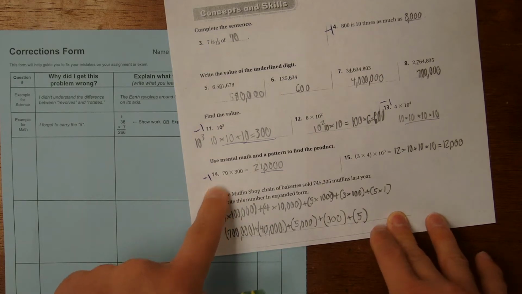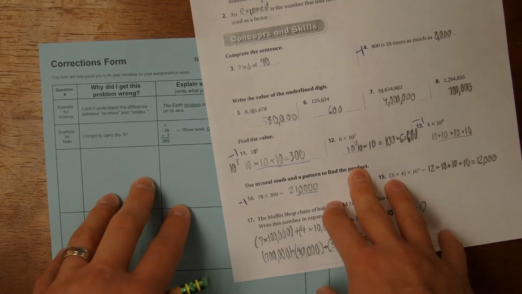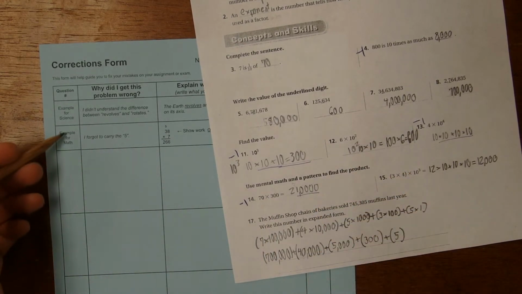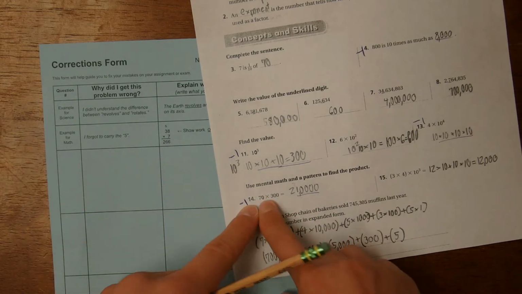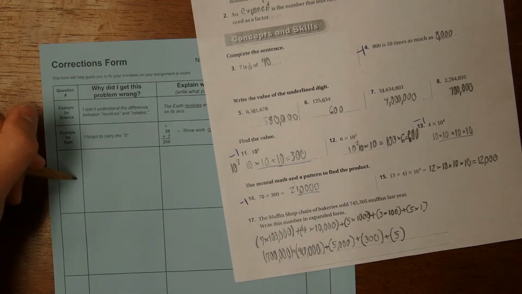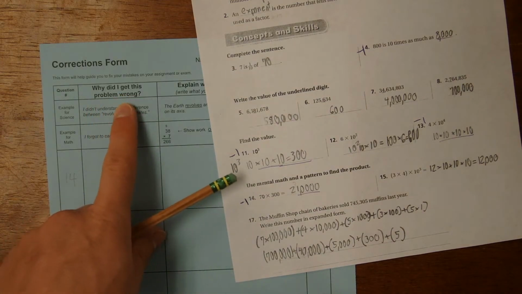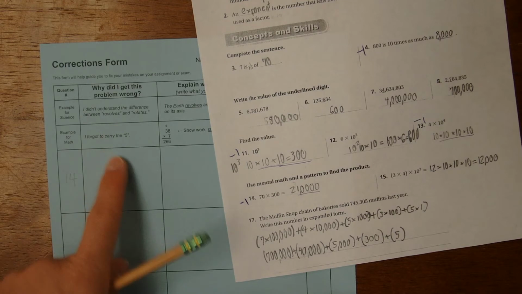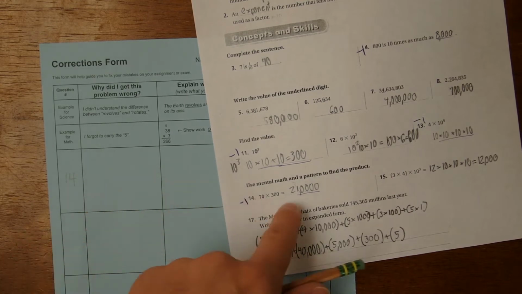So what the student does is he gets his corrections form side by side right next to his quiz, and he needs to write down what the question number is. So the question number is 14, so he writes 14 here. And then the next column it says, why did I get this problem wrong? So there could be a variety of different reasons for why, but I want the students to be thinking, why is it that they got this problem wrong?